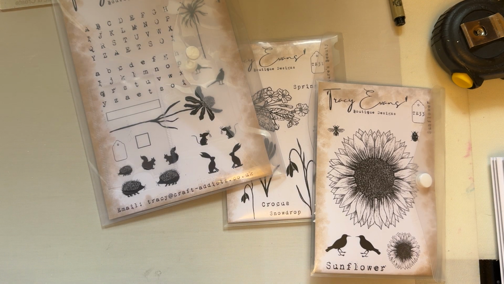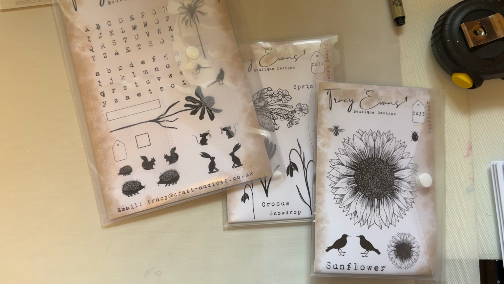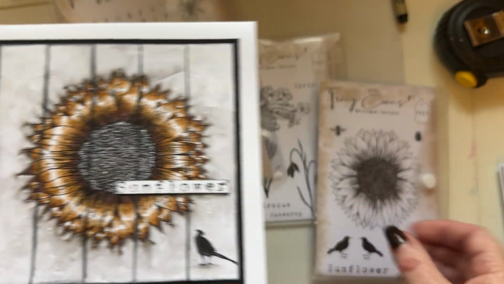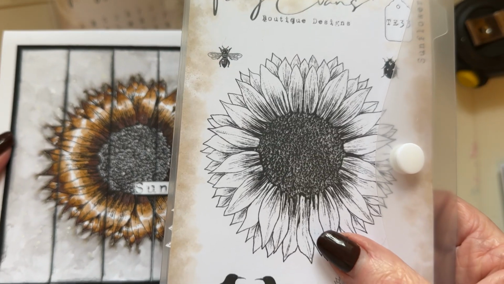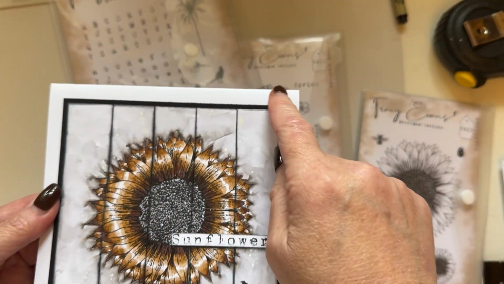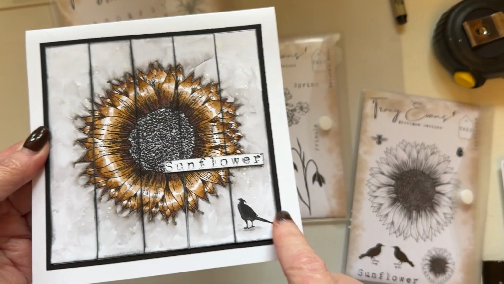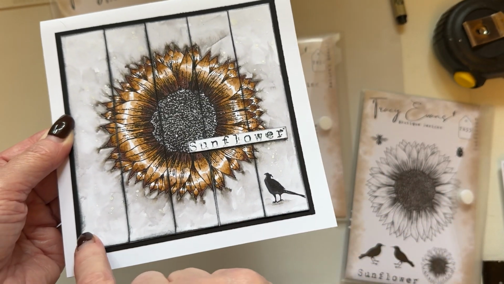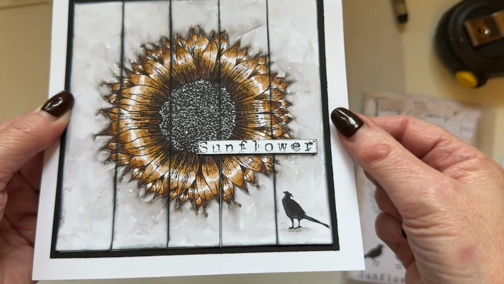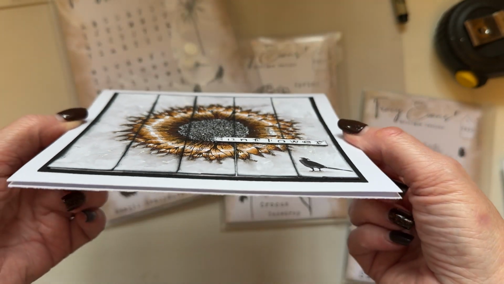So we'll now go to the sunflower. So we've got the sunflower here, which is the large sunflower, this one here. And this is a 6 by 6 inch card blank, and the piece here is 5 by 5 inches. And apart from the sentiment, it's all flat.